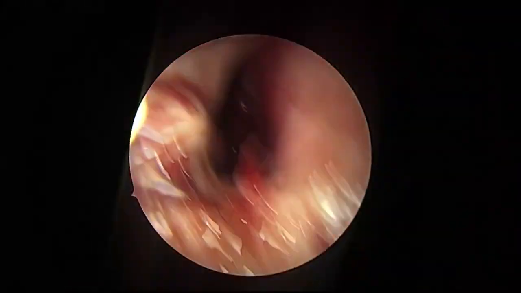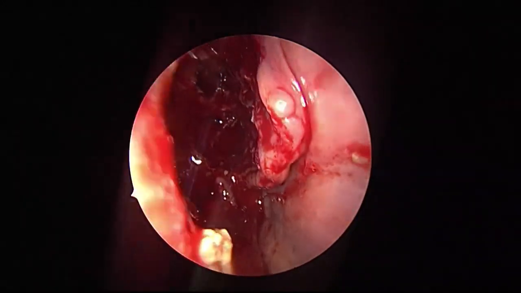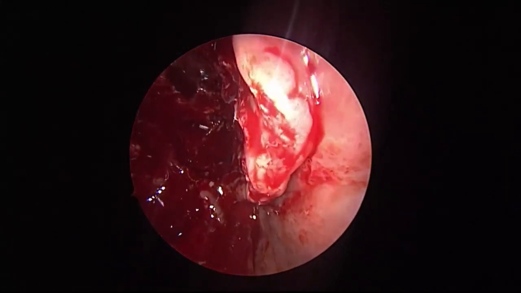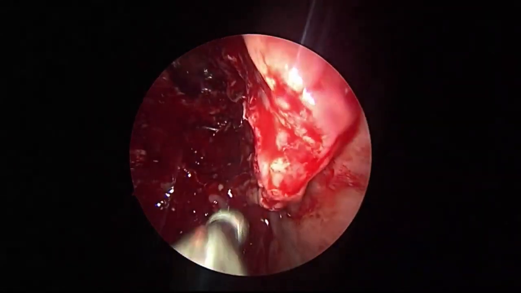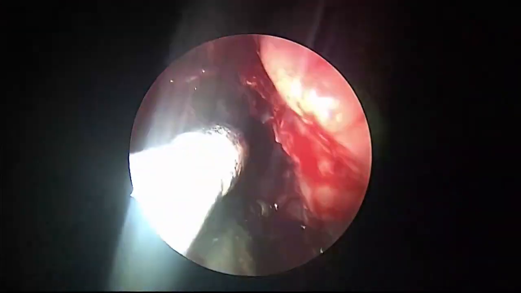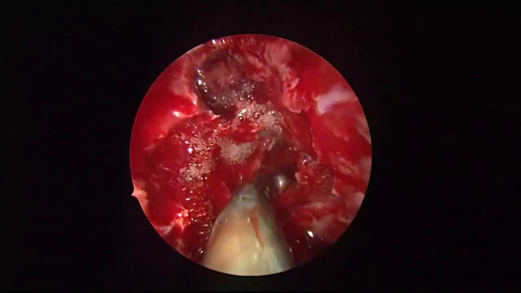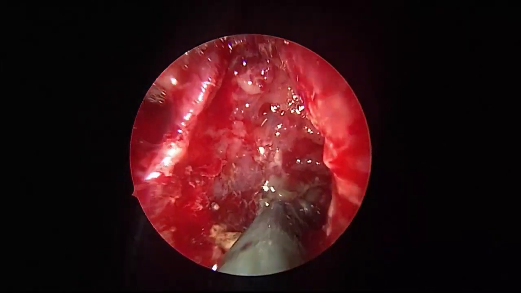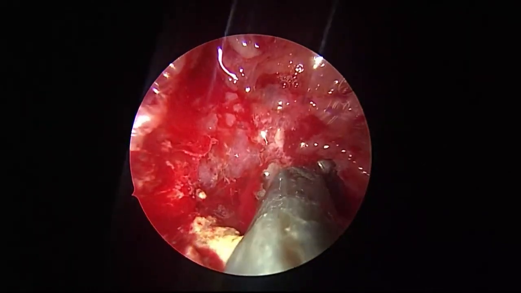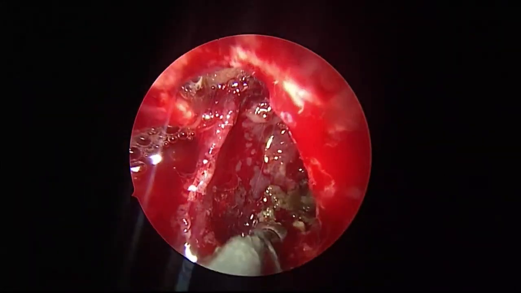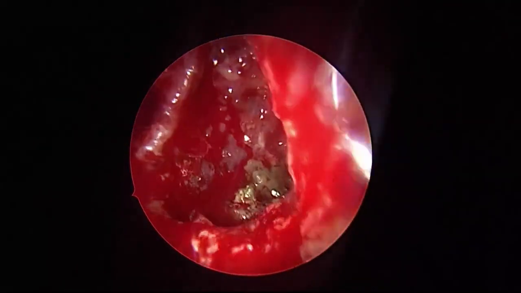Traction is an amazing tool. So another chunk.